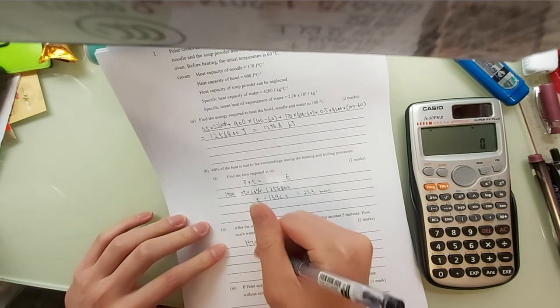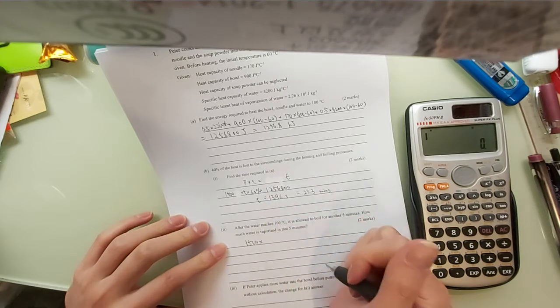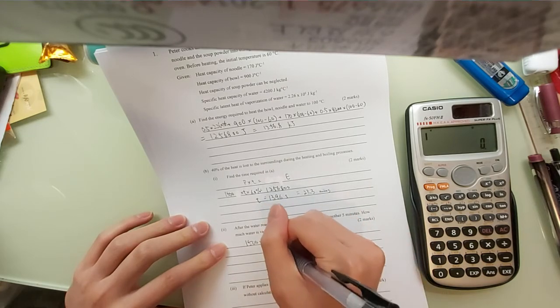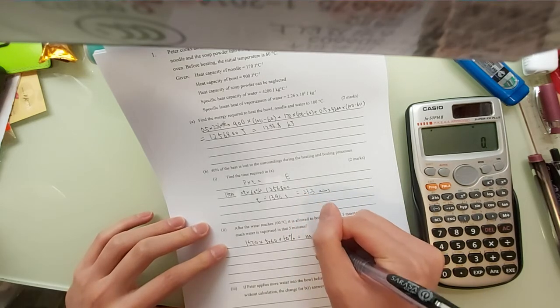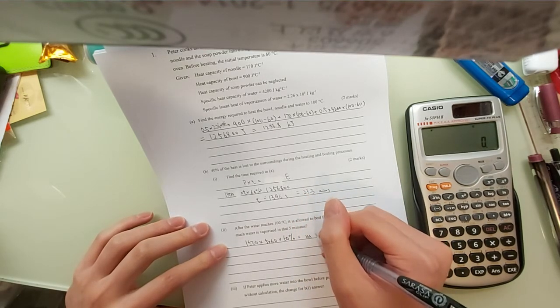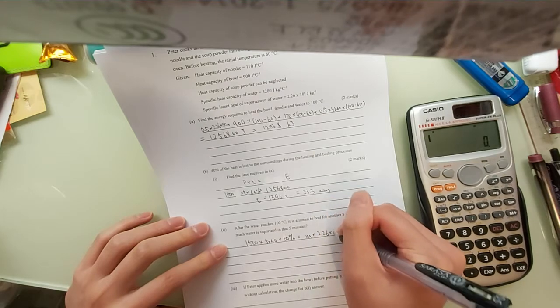$100 times 5 times 60 times 60% equals mass times 2.26 times.